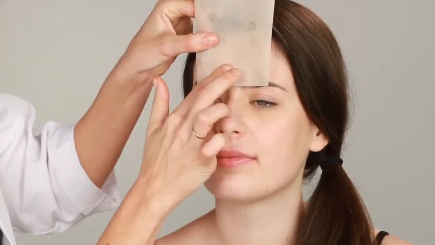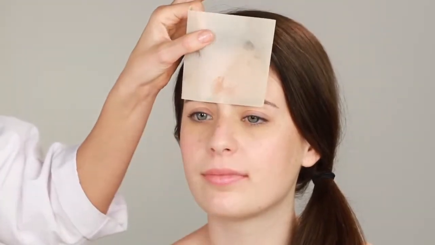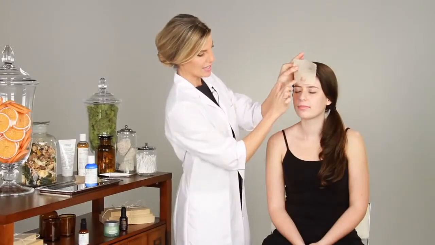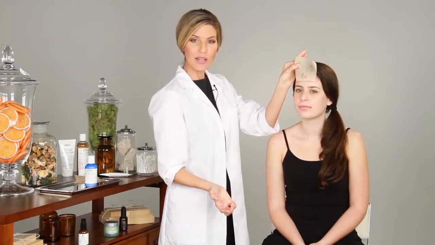Now at home, go ahead and grab your oil blotting paper, and then we're going to place the paper in a few key regions, starting with the T-zone. We're just going to tap this right here. Okay, now we can see immediately that Ashlyn has some oiliness right here on her skin. You can see that's the oil that's being absorbed onto the paper. So she does have T-zone oiliness. And we're going to go ahead and see the other areas of her face.